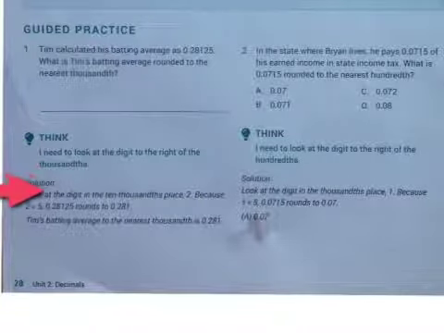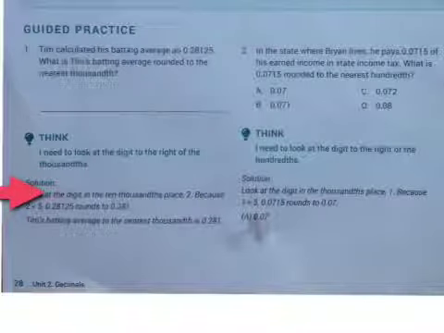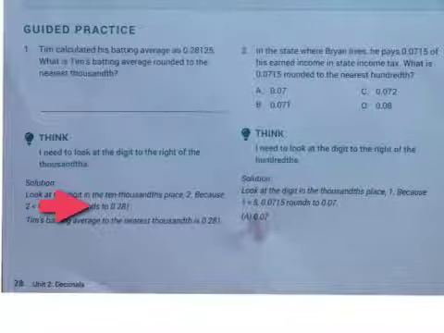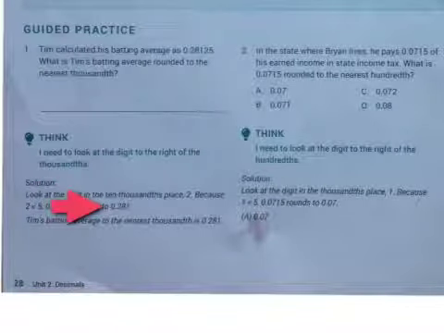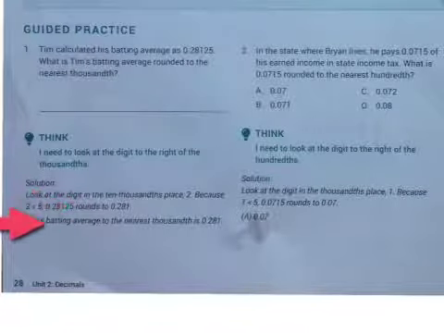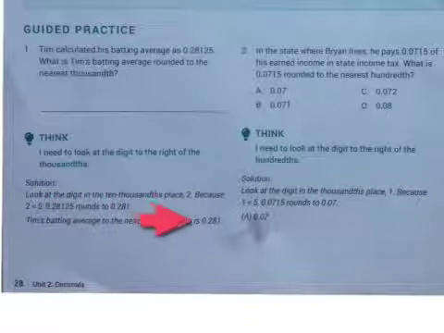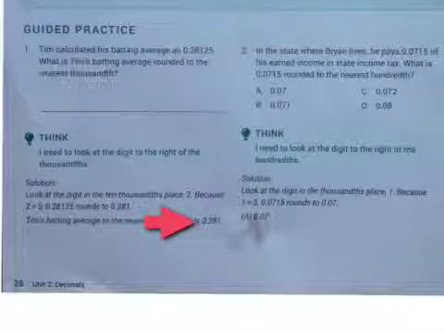The digit in the 1,000th place is a 2. Because the 2 is less than 5, it is going to round to 0.281. So Tim's batting average to the nearest 1,000th is 0.281. We do not need the other numbers.